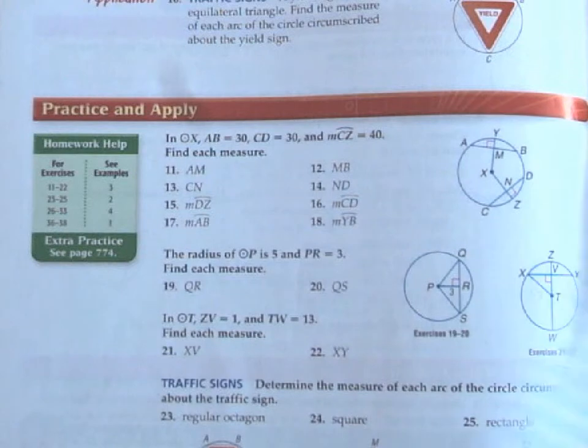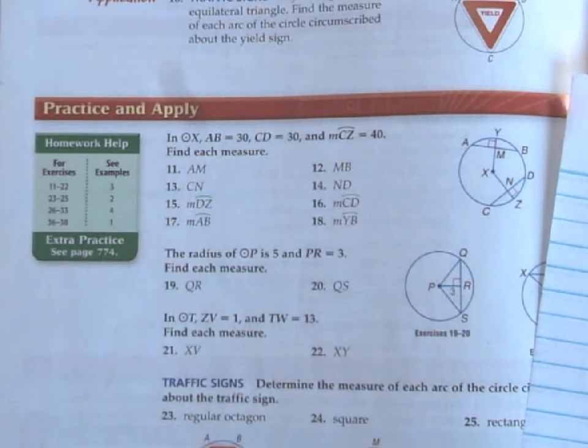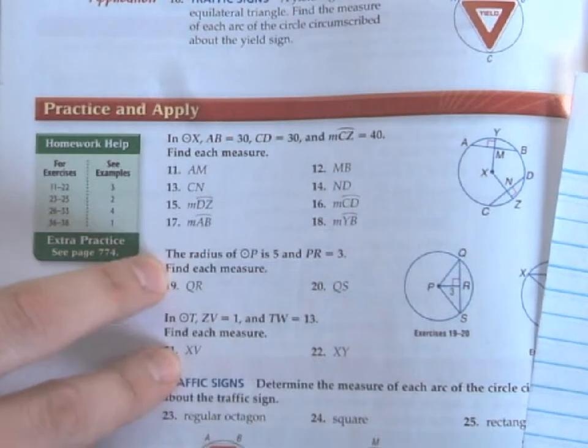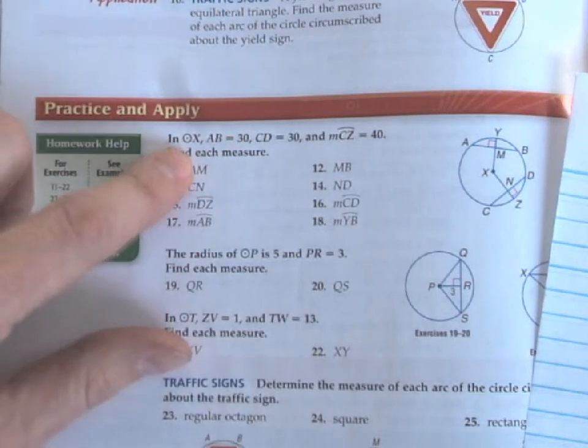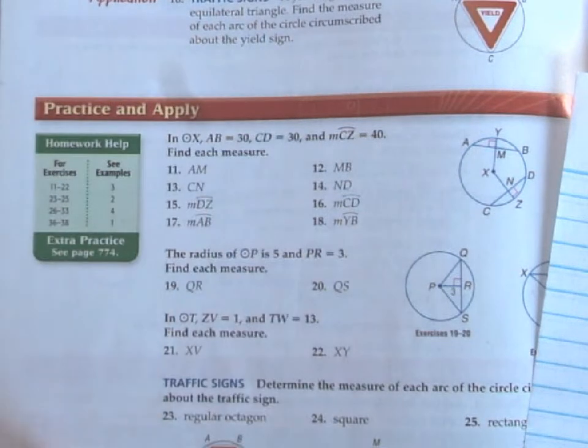It looks like we want 2 segment measurements. Now notice that these don't have arcs on top. So if you don't see the lines on top, these are segment measurements, not arc measurements, when you just have a plain old 2 letters, we're talking about a chord or segment measurement.